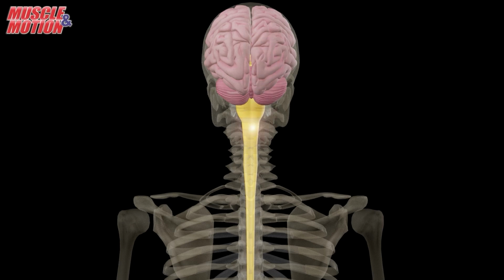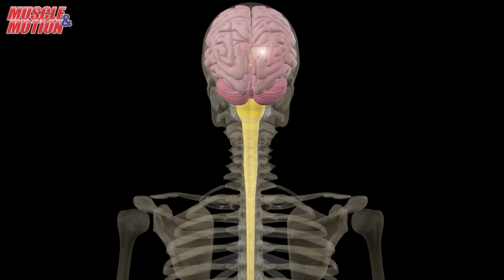In reality, those charges are coming all the time. We can't really send big charges or small charges. All charges are exactly the same. But what we can do if we want to contract a muscle more strongly is send signals faster. That's what's called rate coding: the rate at which we're sending these action potentials. So to recap, step 1, we're sending that signal from the brain to the muscle. Now let's move on to step 2.